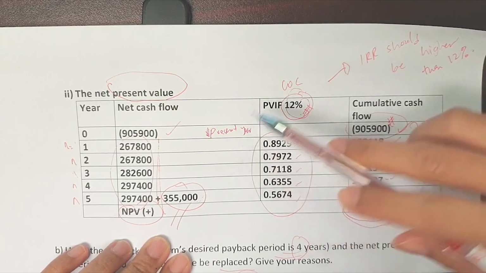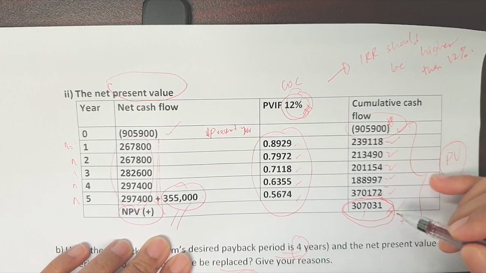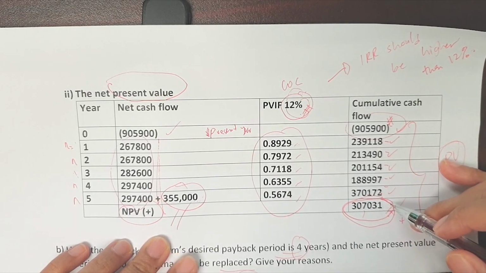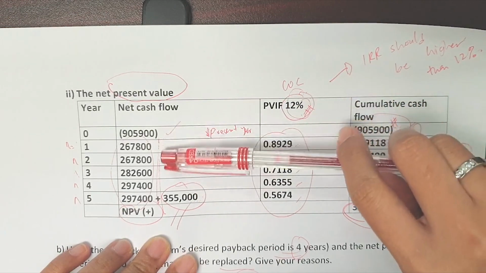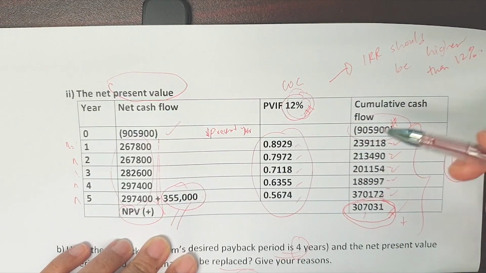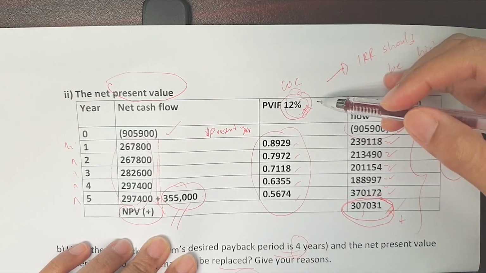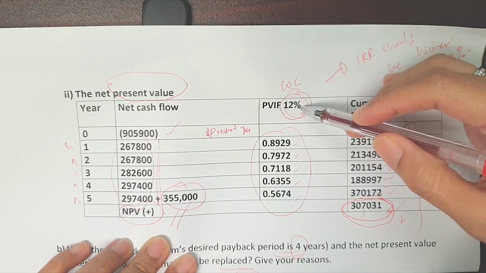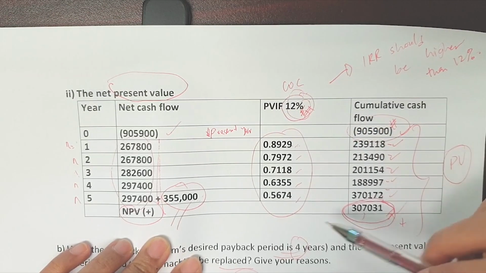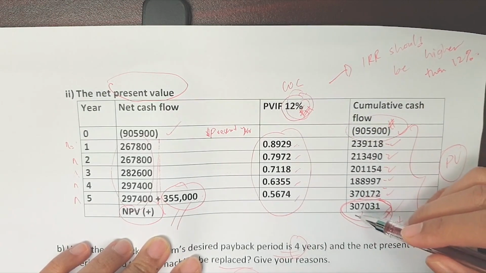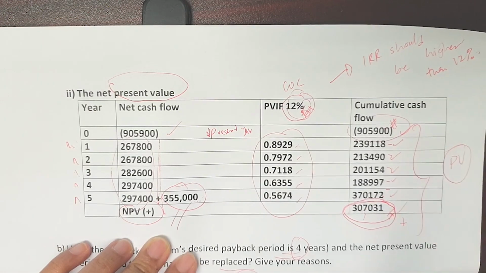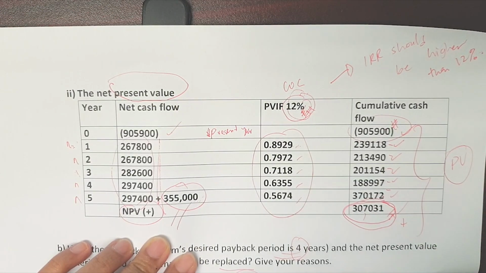Based on this calculation you can get that this is the positive NPV, that is 307031. And this is the initial outlay, and this is actually the cash flows, and based on the calculation where we look at the PVIF, the interest rate is 12%, so that at the end of the day we can get the NPV of 307031. Alright, I repeat again, once we want to decide whether we want to accept the project or not, number one, look at the NPV. As long as the NPV is positive, then we accept the project.